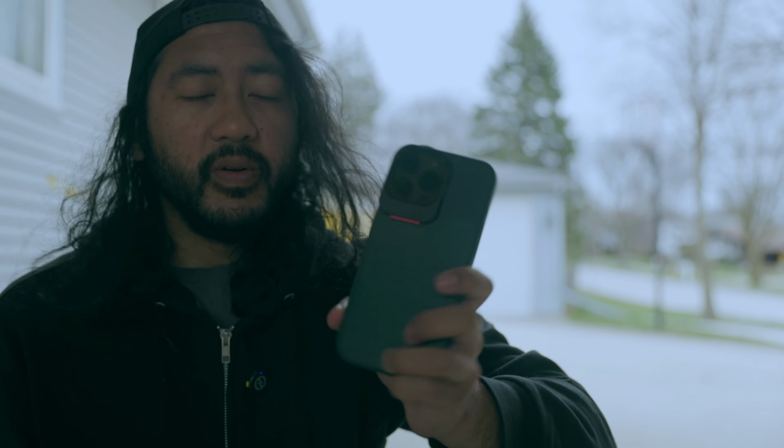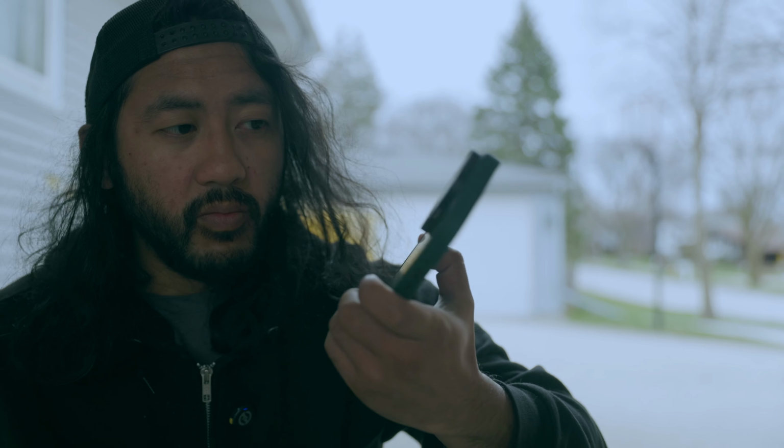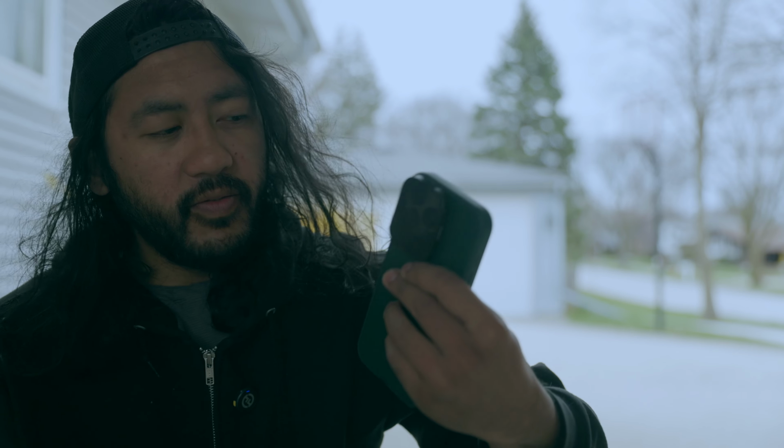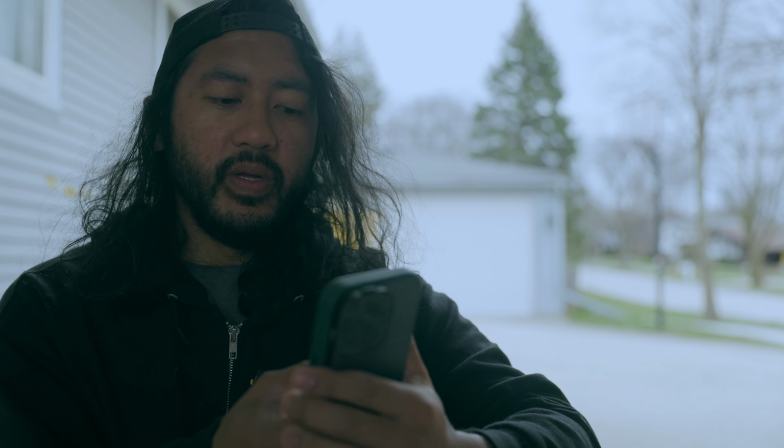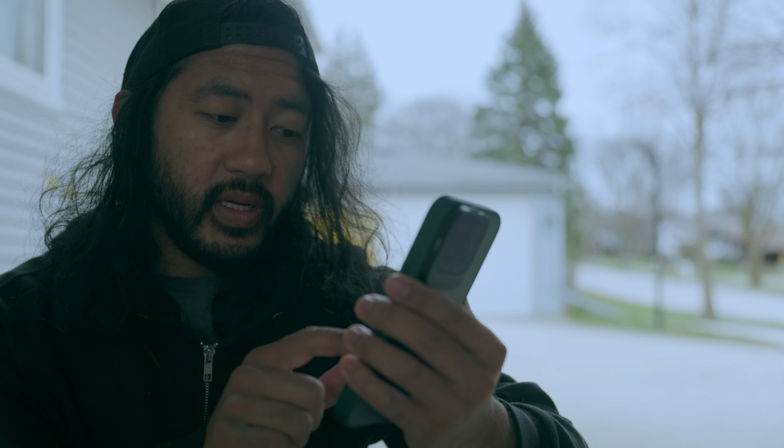We are going to be using the Blackmagic Camera App. If you're not familiar with it, download it onto your phone. It's for Android and it's also for the iPhone as well, and that's what we're going to be rocking today. So once again, we have the variable ND filter on the phone from Moment, and I'm using the iPhone 16 Pro Max. We're going to jump into this Blackmagic Camera App here. We're going to test out how this variable ND filter works. So let's go ahead and dive right in.